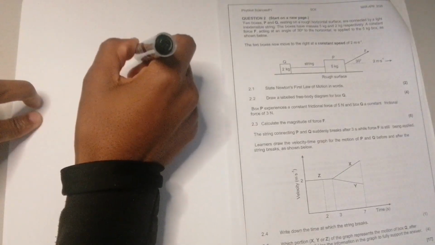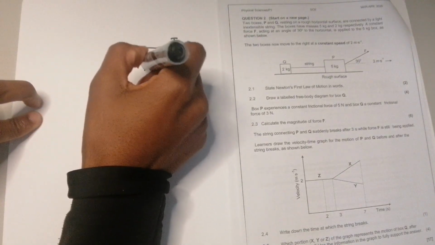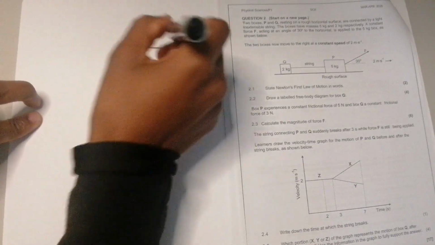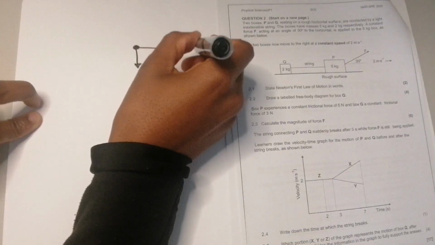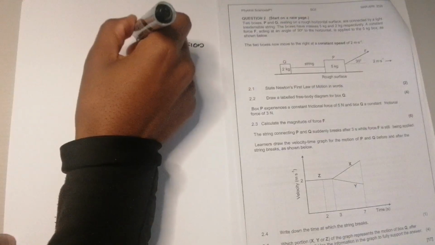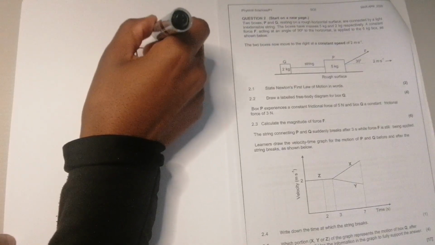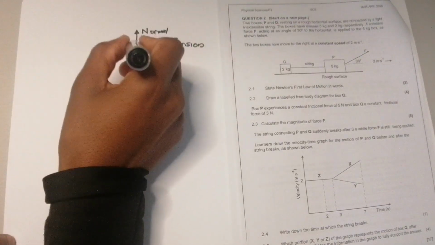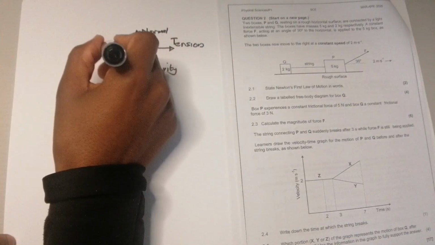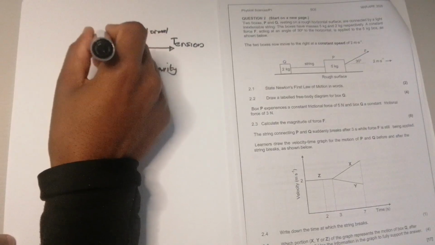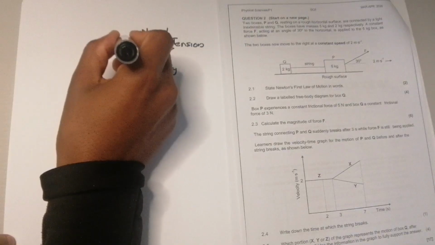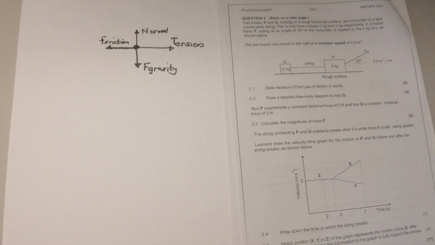Right, and then what do I have? That's force of gravity, and that's tension there. And I've got my normal force. That's the normal force. And then obviously because it's a rough surface, that simply means we have frictional force, F friction. Okay, so there it is.